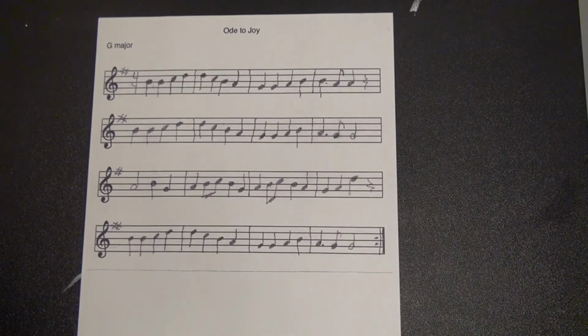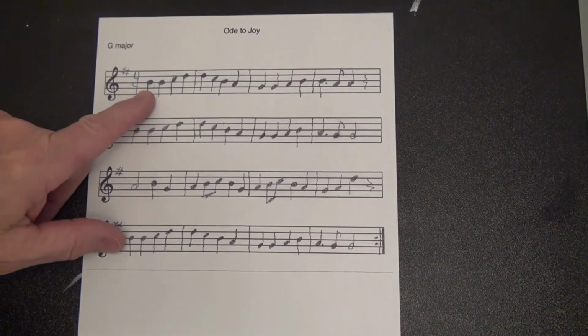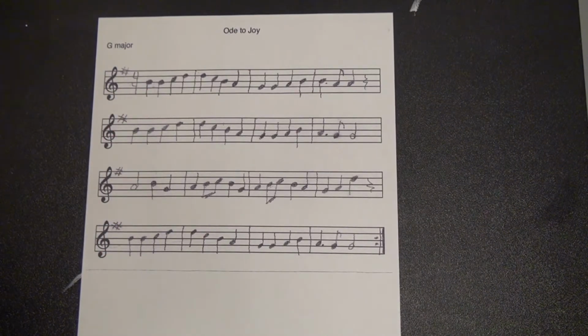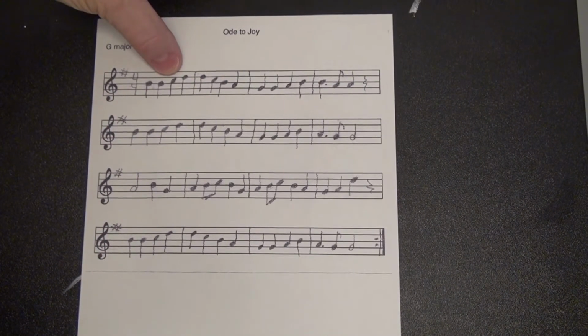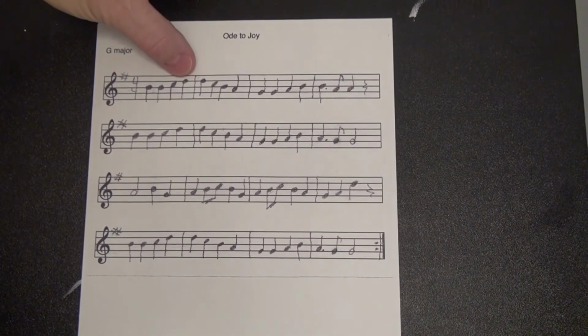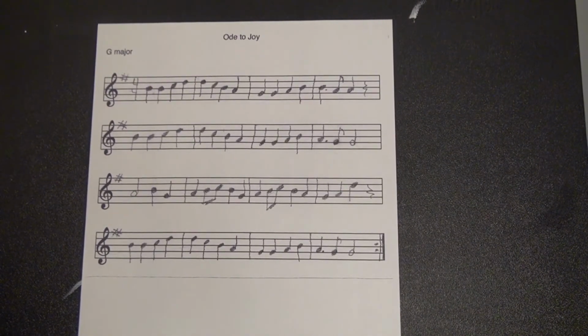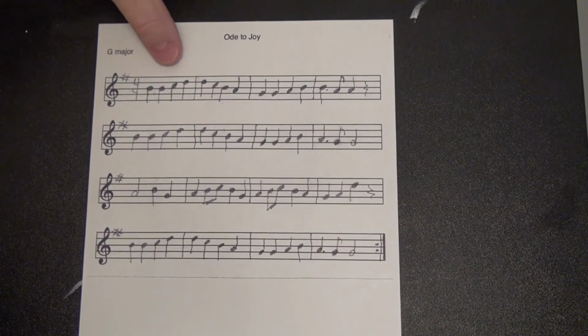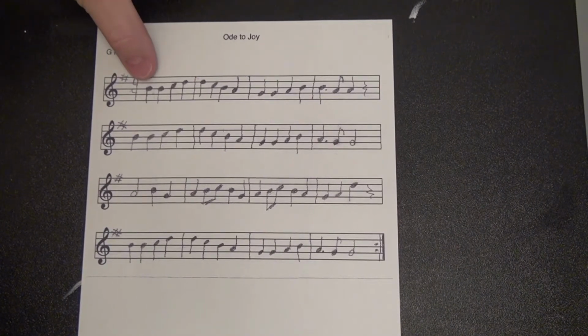Alright, so how many different notes do you see in this song? Not how many notes do you see, but how many different notes? Well, we know that the first note B is 1. The next note C would be 2. The next note D is 3. Those are different notes, B, C, and D. Okay, that's 3.